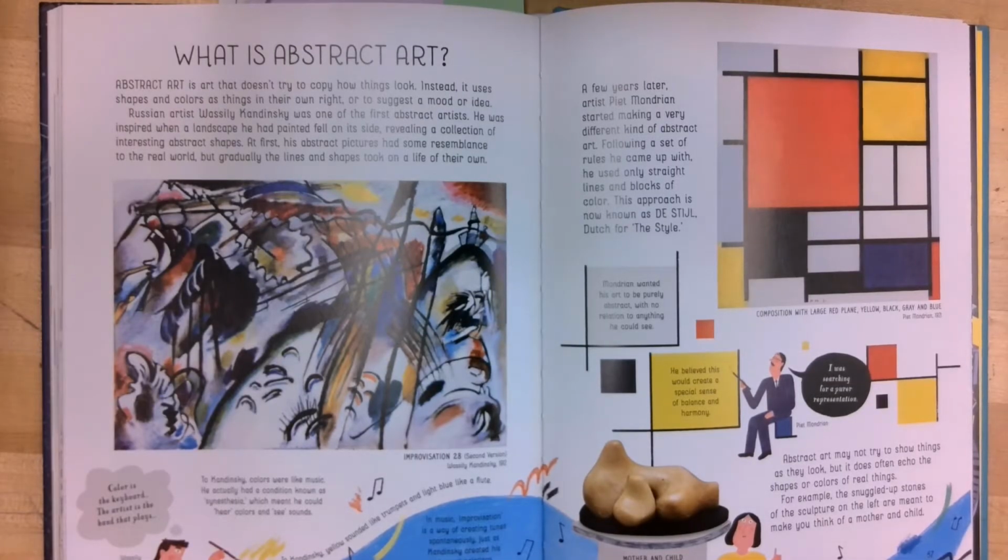All right. So what is abstract art? Abstract art is art that doesn't try to copy how things look. Instead, it uses shapes and colors as things in their own right. In this case, we are going to play around with lines and letters. Or it suggests a mood or idea.